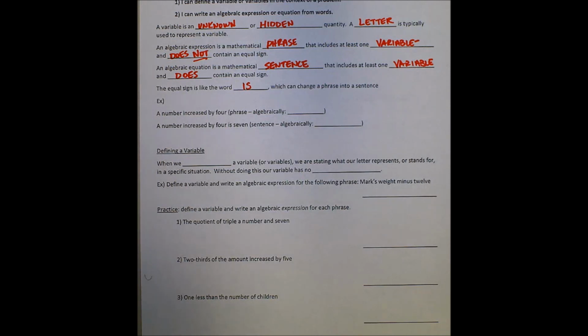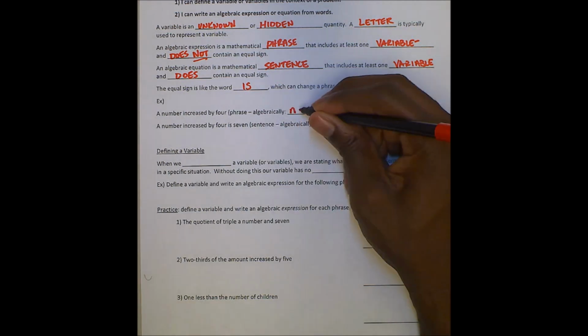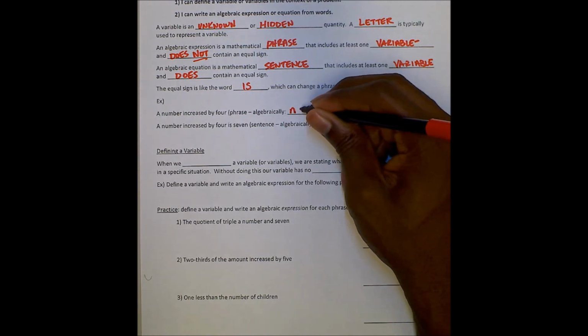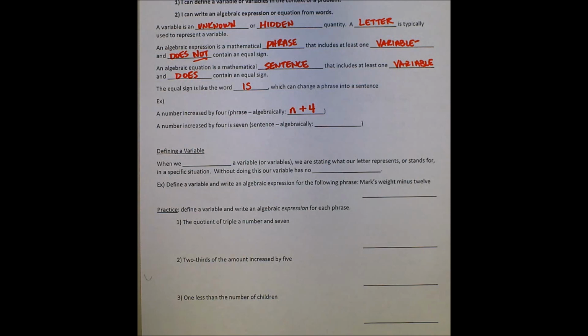Okay, so here are some examples. Here's a phrase: a number increased by 4. So we can say, okay, a number, we'll just use n for a number, increased by 4, plus 4, n plus 4. This is an algebraic expression, no equal sign.